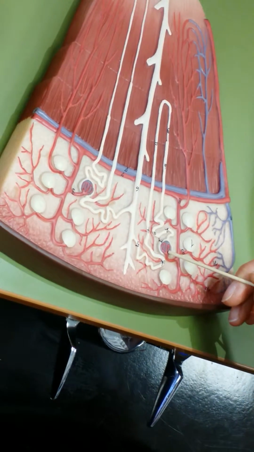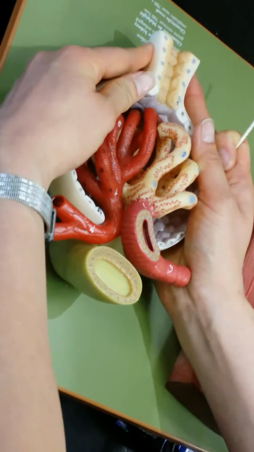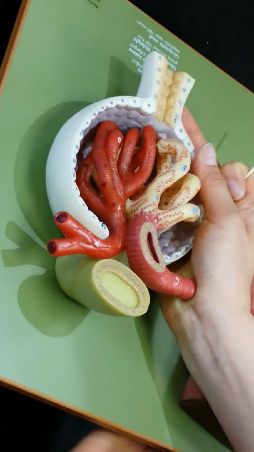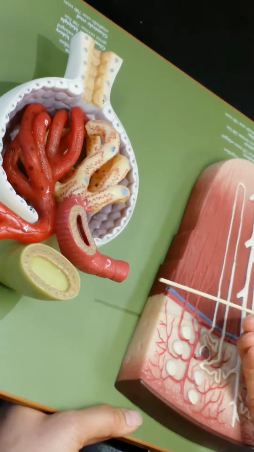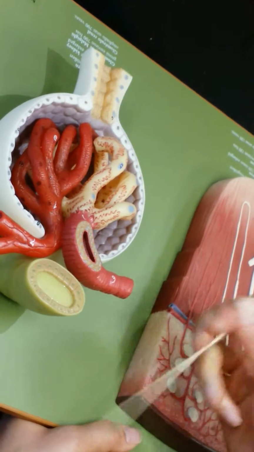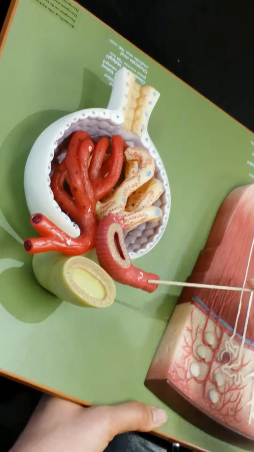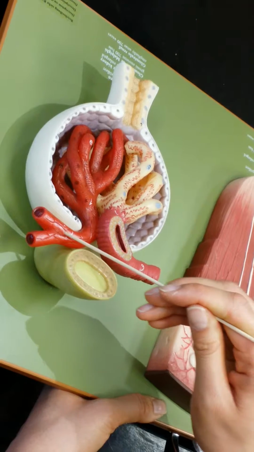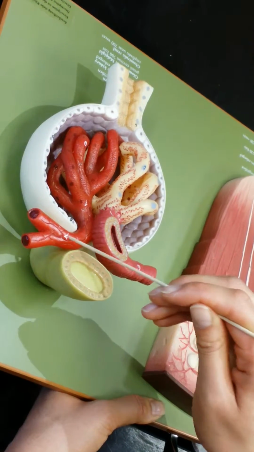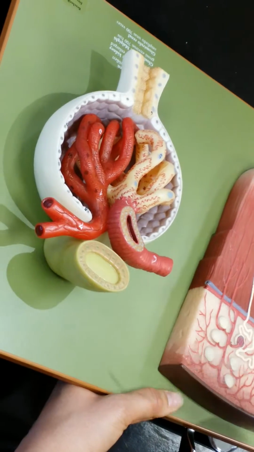So if we zoom in on that, we get this over here. So this entire structure here is the renal corpuscle. What we notice is that there's blood coming in and out. Blood coming in will come in through the afferent arteriole. Notice the afferent arteriole is larger, and then blood coming out will exit through the efferent arteriole. Notice the efferent arteriole is smaller than the afferent.